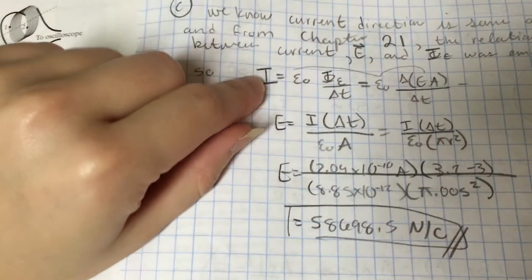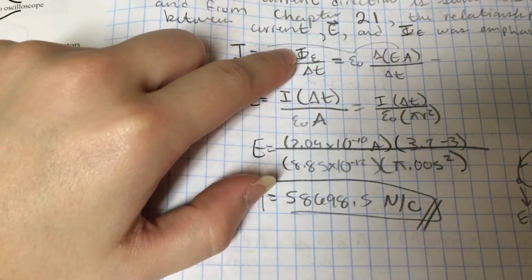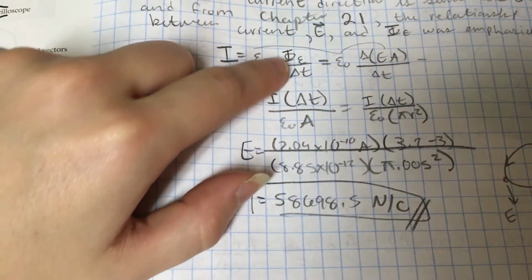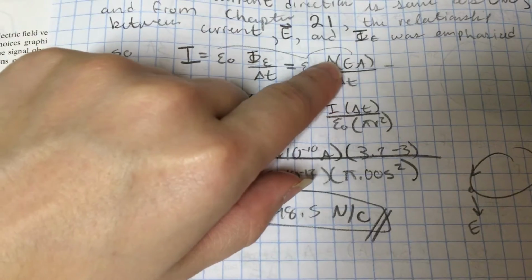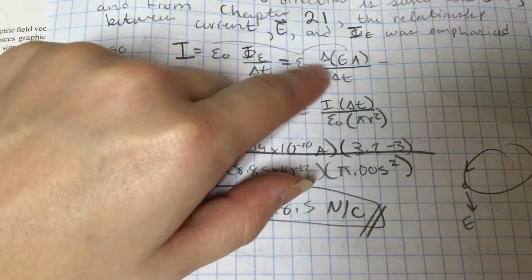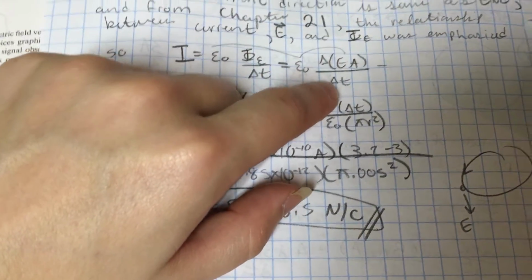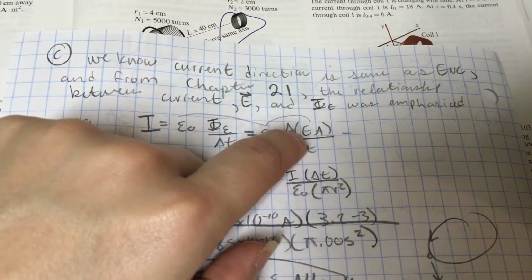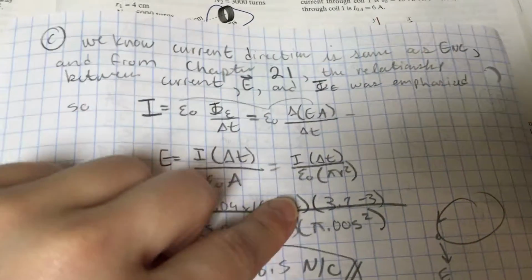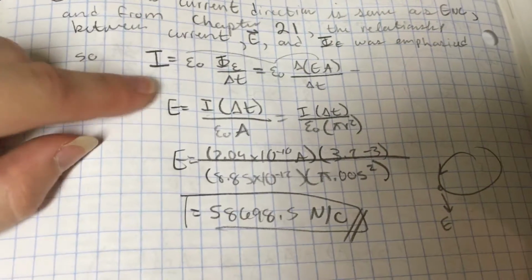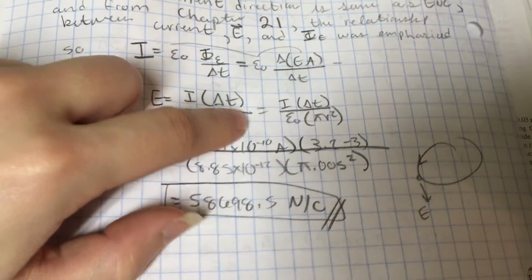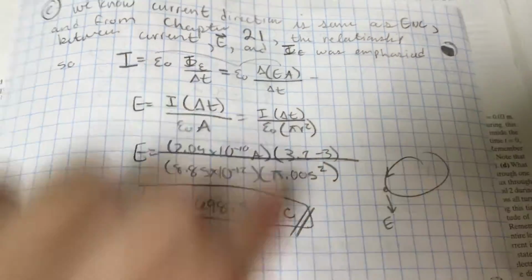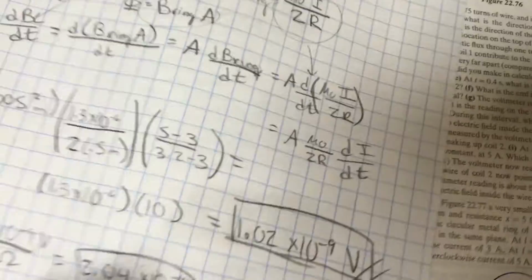So I can actually do the current equals epsilon naught times the change in electric flux over change in time. So I get my epsilon naught times change in electric flux, which is E times A over delta T. This gives me an E that I can work with to find the magnitude. I don't really know of any other way to do it. So I have E is equal to I times delta T over epsilon naught times A, which is my area. We already got I back here, so I already have my I value.